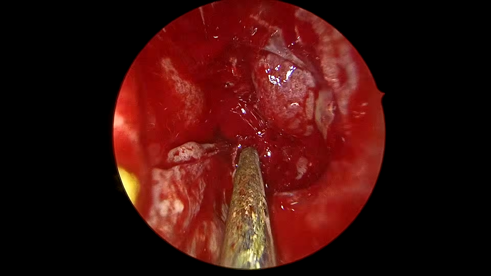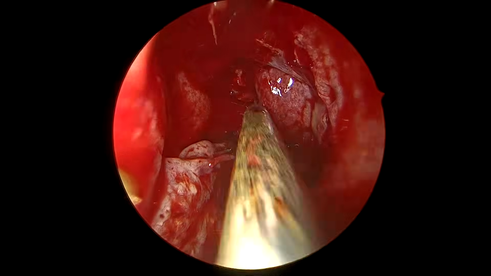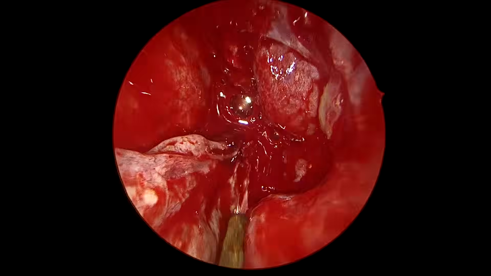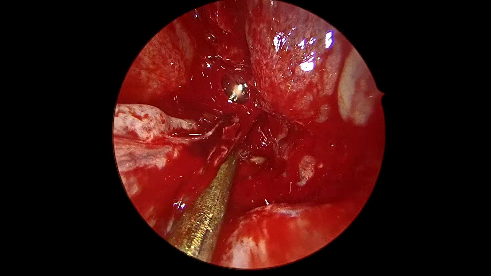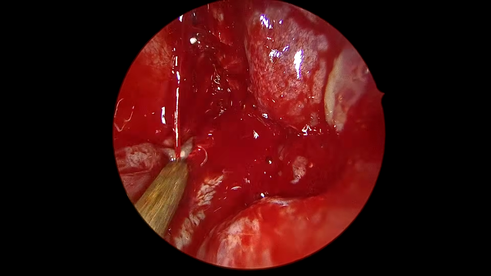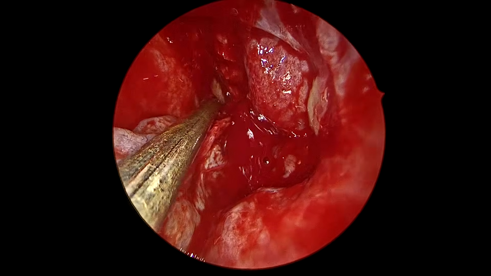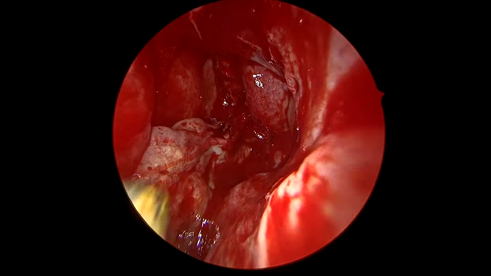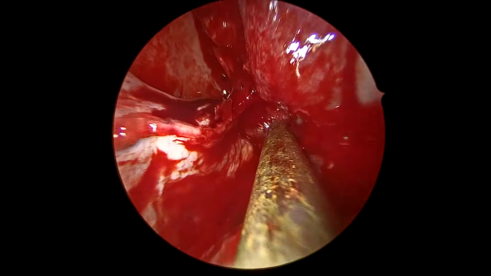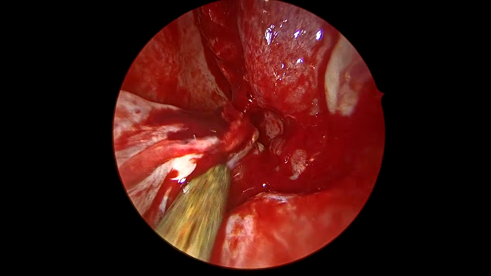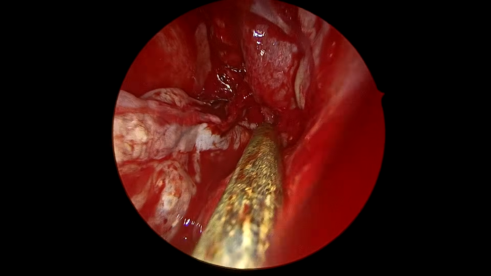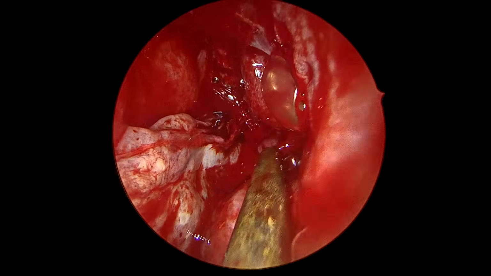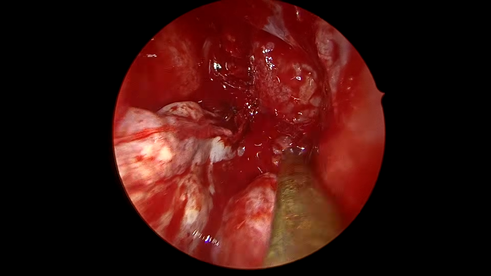So you see, I have removed the vertical part of the middle turbinate, and now you can see the mass is going toward the posterior fontanelle, towards the region of the attachment of the middle turbinate and the inferior turbinate. So basically it's an inferiorly placed mass. It is not attached to the lamina papyracea or the posterior ethmoids or other important structures, which are the sphenoid and posterior ethmoid basically. Once I ascertain that this mass is not attached to important structures, I can take it out completely.